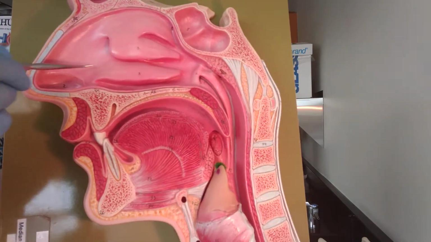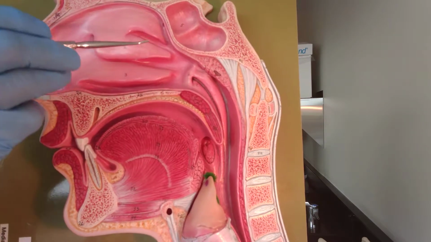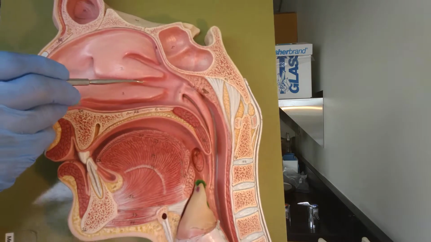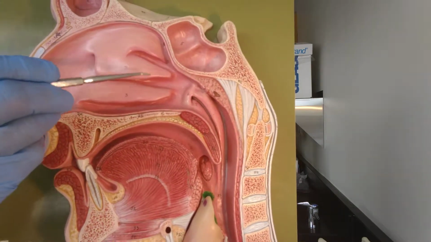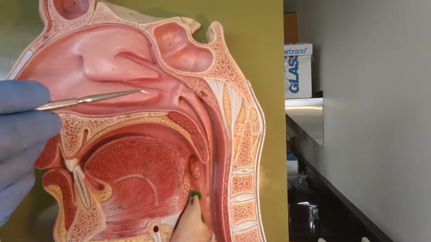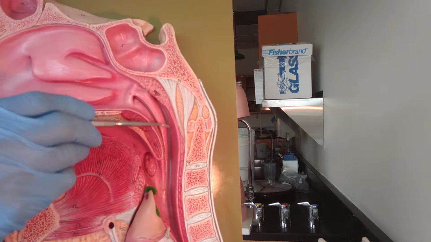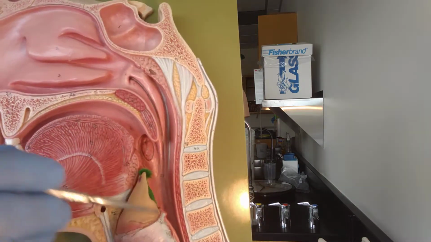This is the nasal cavity, and it leads to the conchae: the superior, middle, and inferior nasal conchae. This will lead to the pharynx, the larynx, and the trachea.